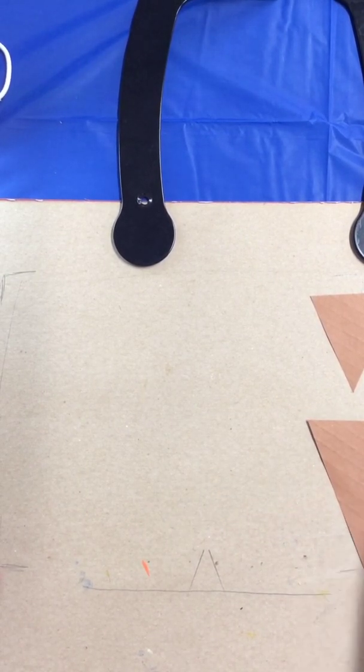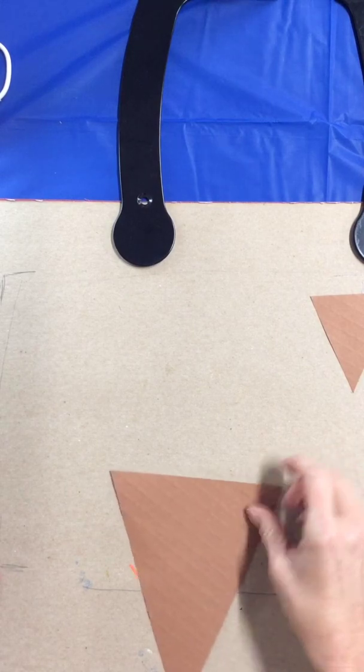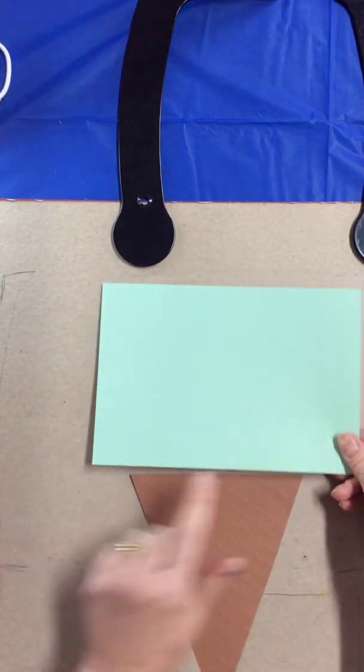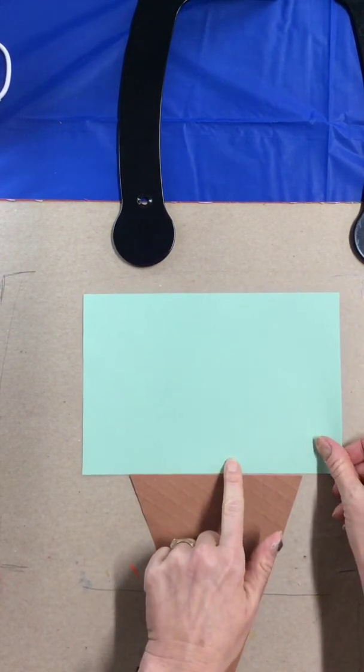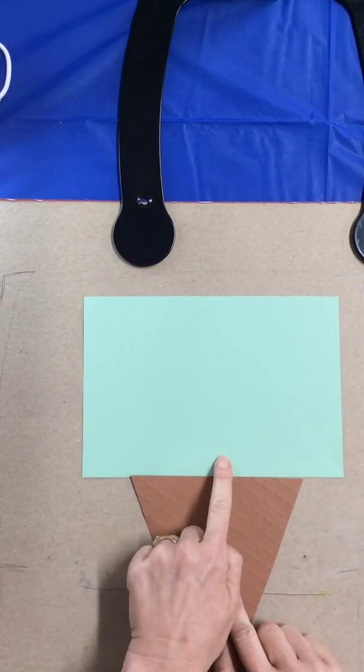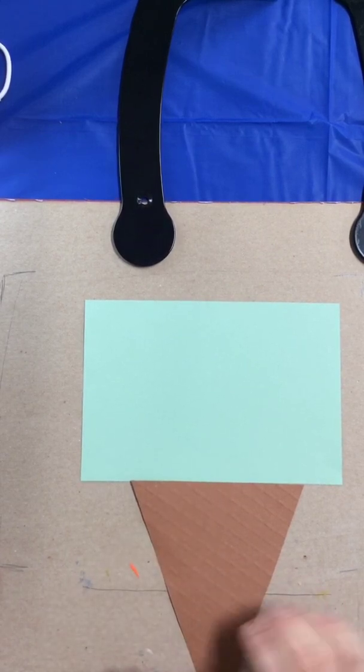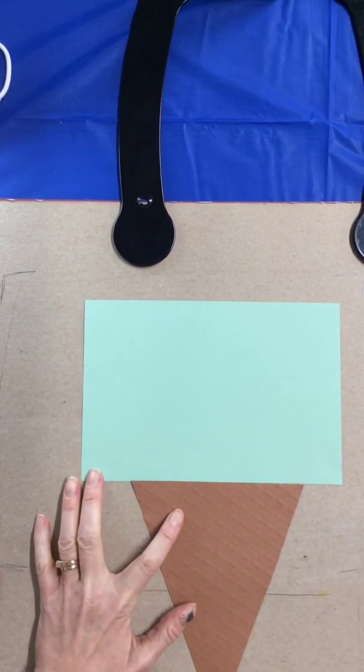Next, we get to make our ice cream. So what I want you to do, set your paper right on top of your cone like this, so you know about how big to make your scoop. All right.